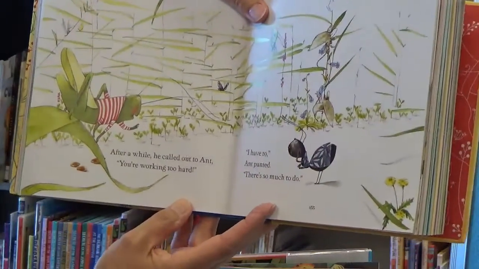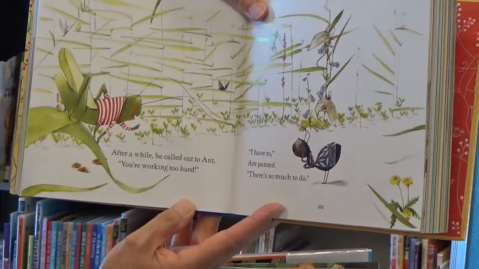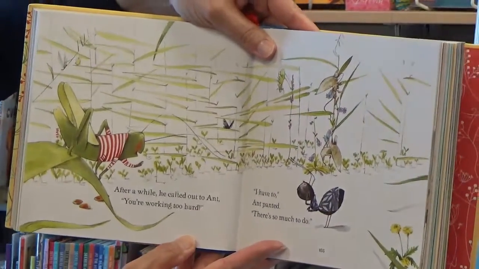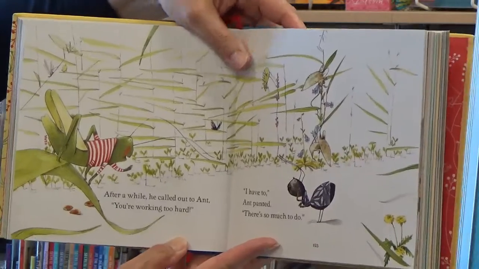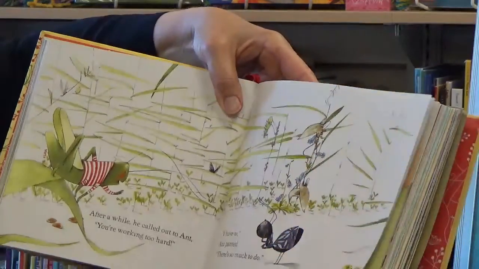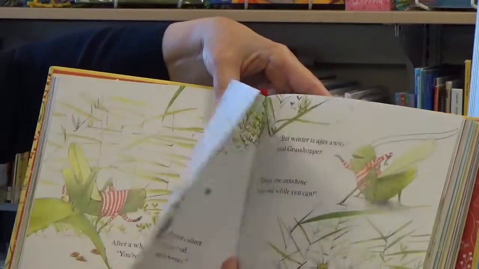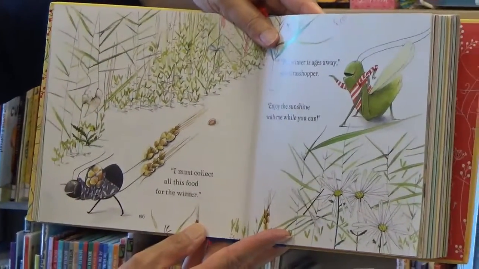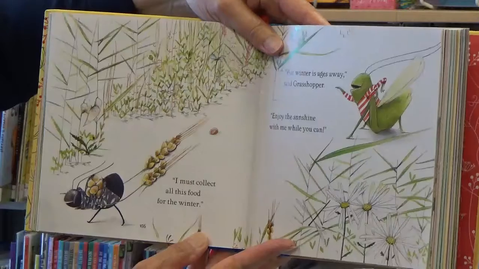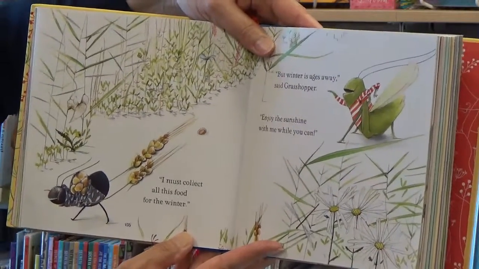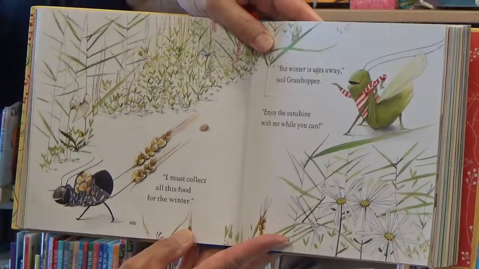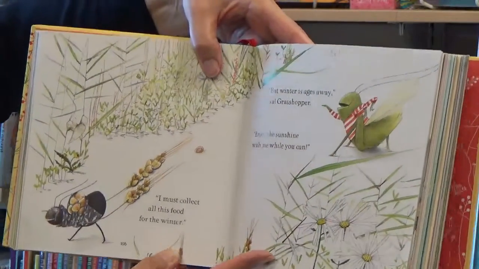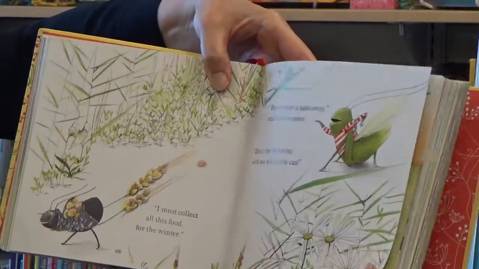After a while, he called out to Ant, "You're working too hard." "I have to," Ant panted. "There's so much to do. I must collect all this food for the winter." "But winter is ages away," said Grasshopper. "Enjoy the sunshine with me while you can."